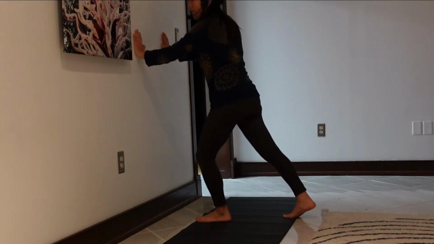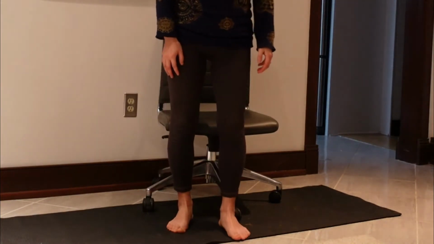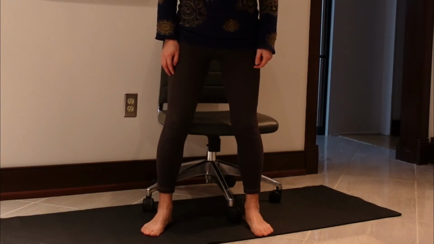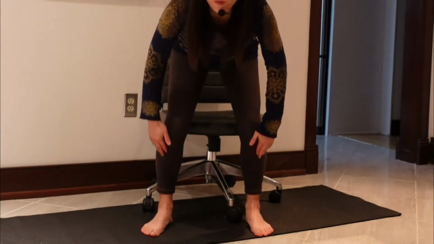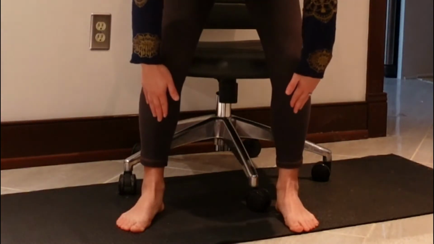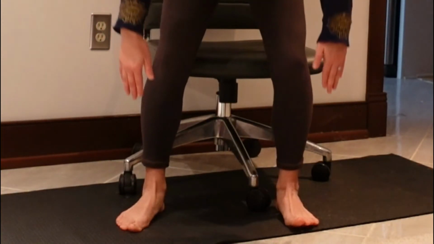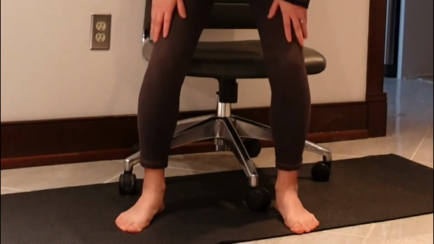Okay, great. So next exercise, you're going to be standing again. And let's have more space between your feet. And we will be working on the muscles in front of the shin. So those muscles prevent you from falling backwards. When I start falling backwards, we use those muscles to bring ourselves forward.